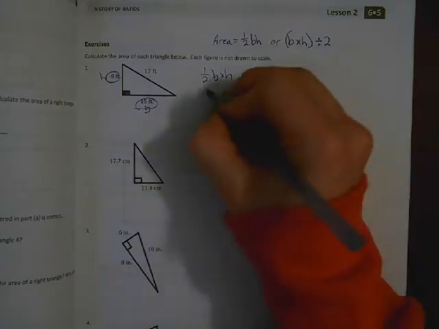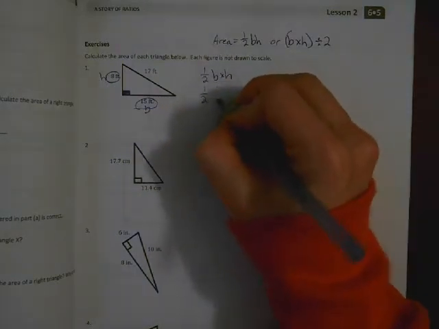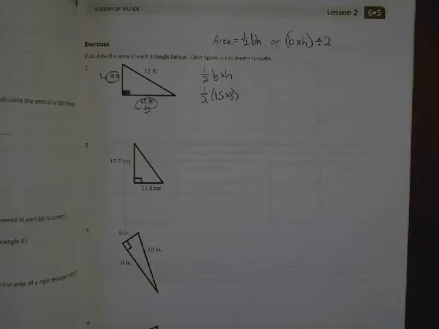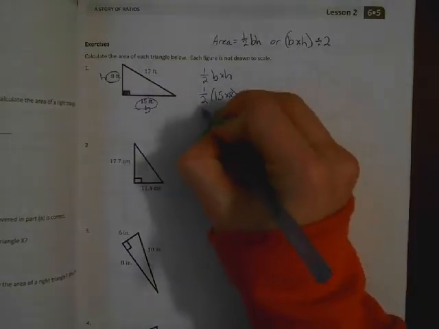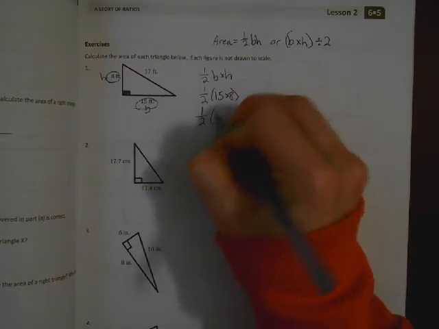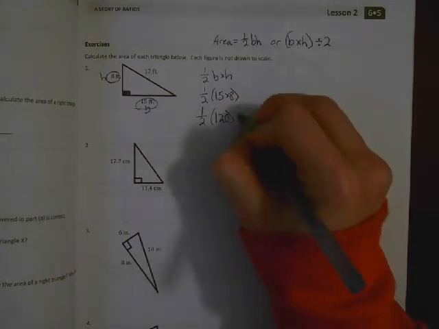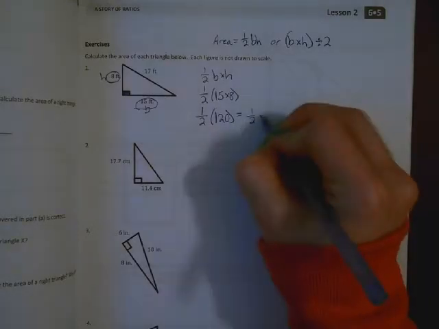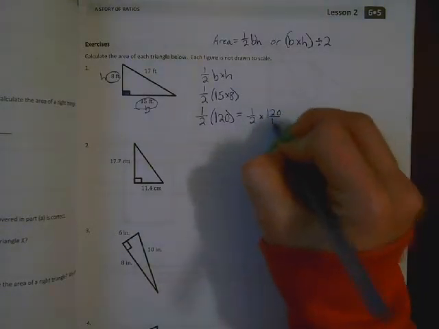I replace the values, and that's going to be 1/2 times 15 times 8. 15 times 8 is 120. So this is 1/2 times 120, which is equal to 1/2 times 120 over 1.